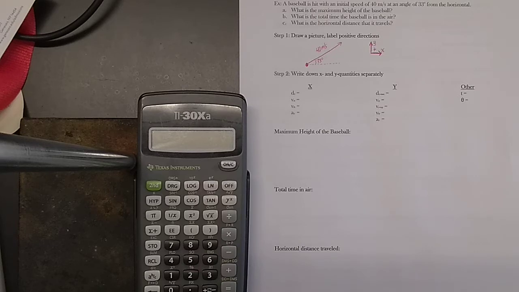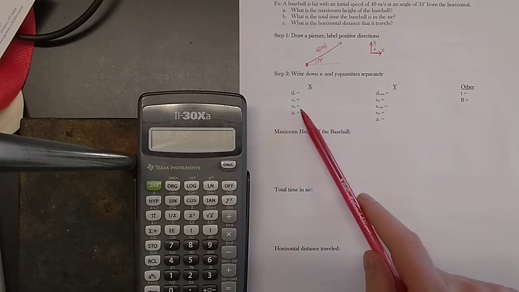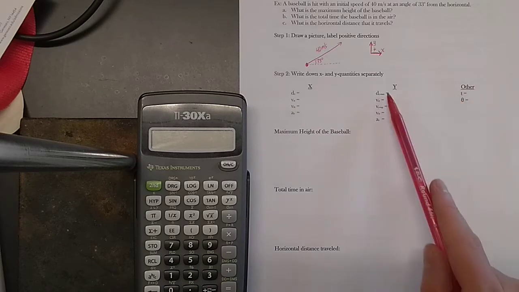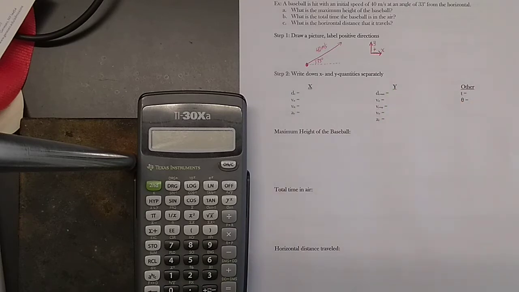Step 2, after you've drawn the picture, is to write down the x and y quantities separately. Remember, we have to keep them separate because they don't affect each other. Because they don't affect each other, you can't go plugging in an x variable in an equation with all other y variables. It will throw everything off. Okay? So all of our equations have to contain only x variables and possibly other, or only y variables and possibly other. Okay? Other can mix into either one.